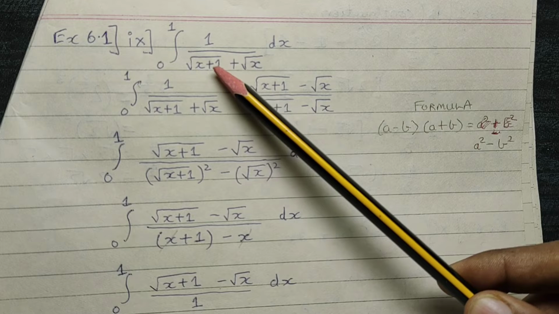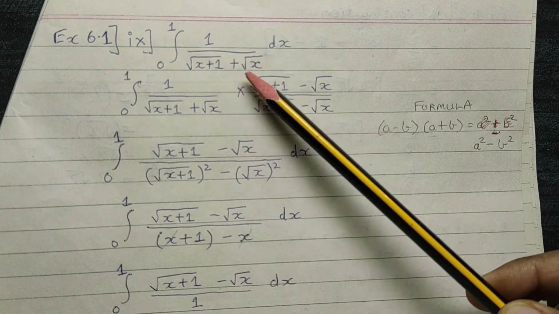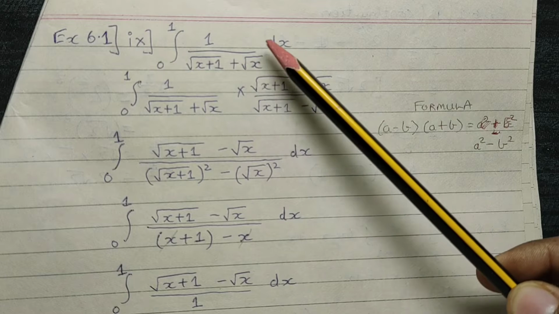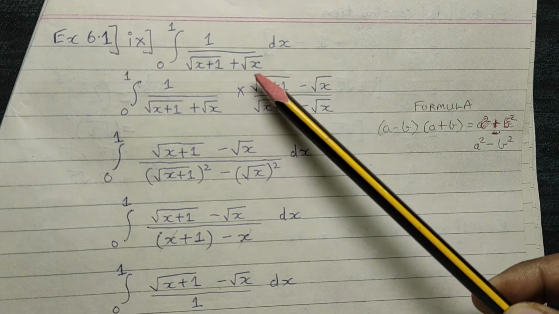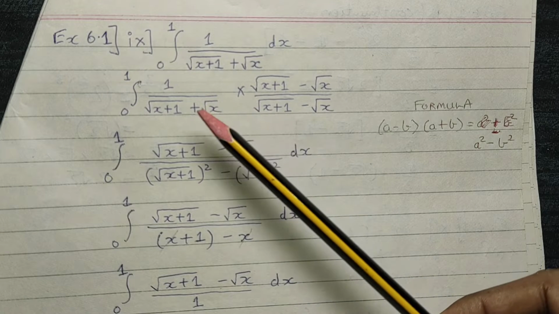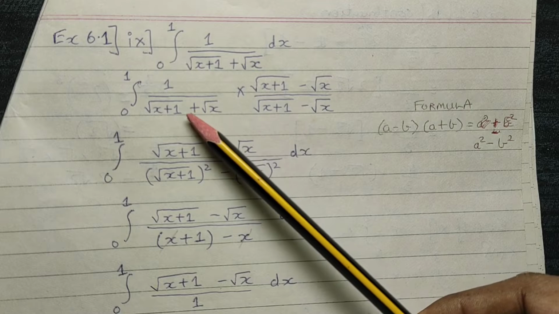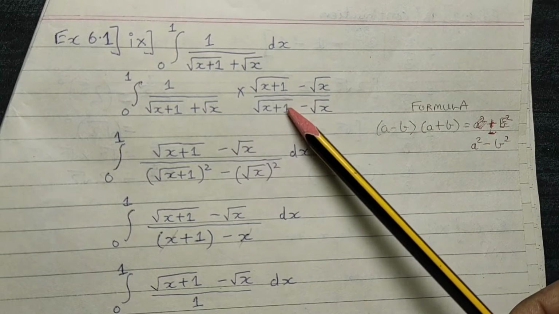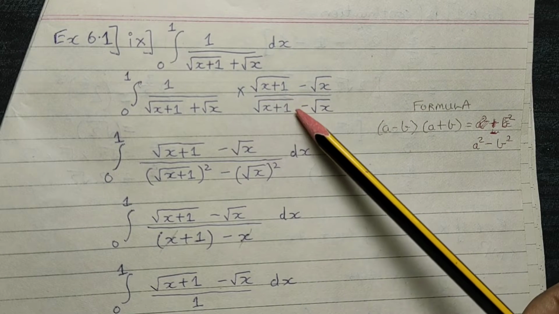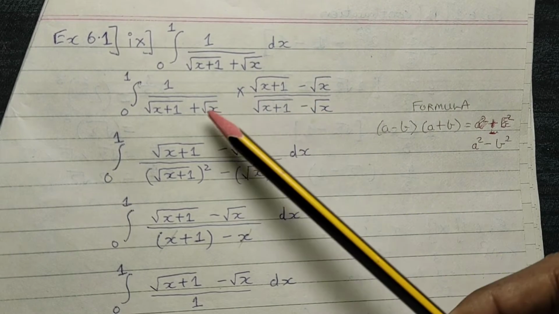Now what we need to do, since we have square roots in the denominator, is rationalize. In the sense, we need to multiply the denominator with its conjugate, but you need to take care that this has to be the opposite sign.